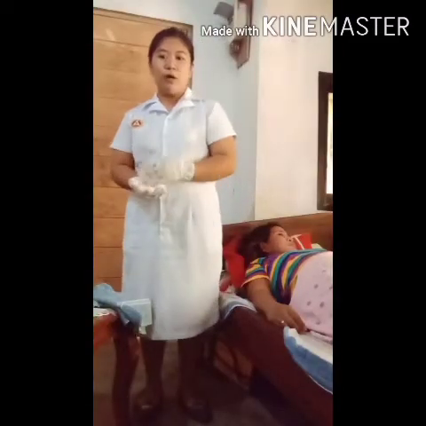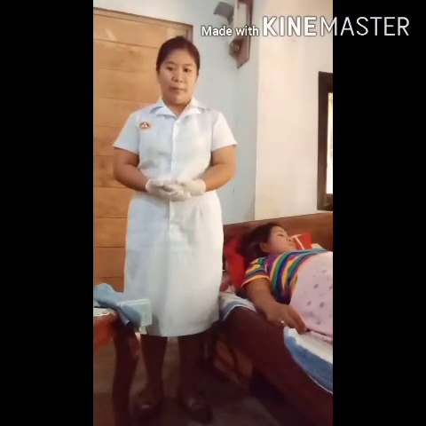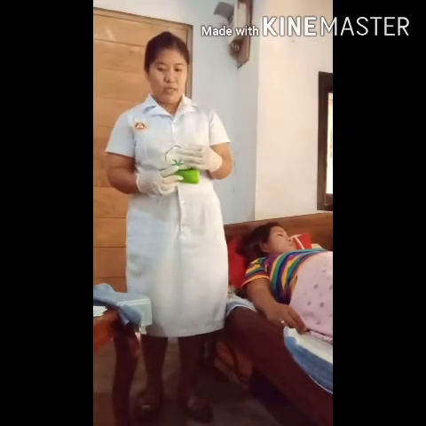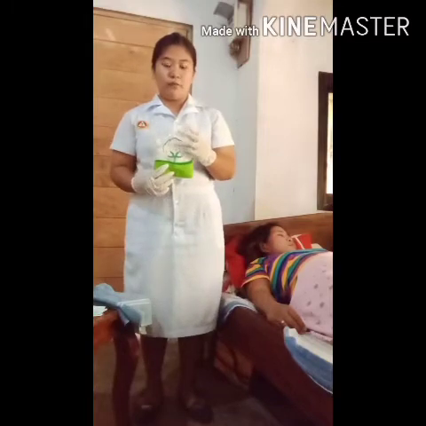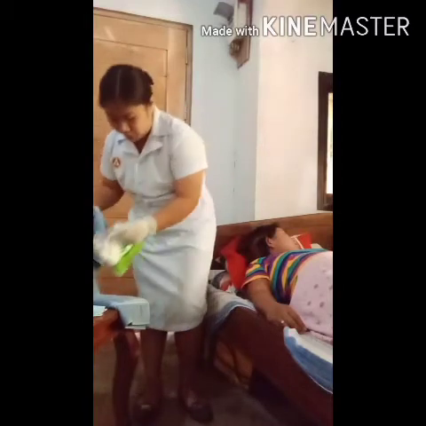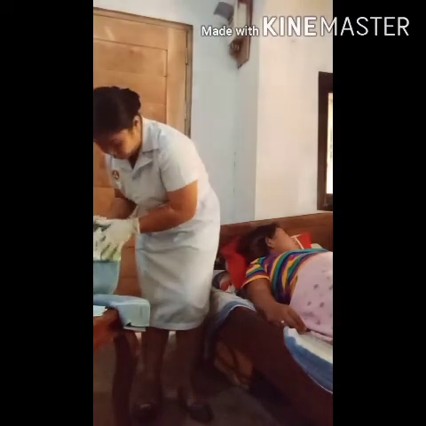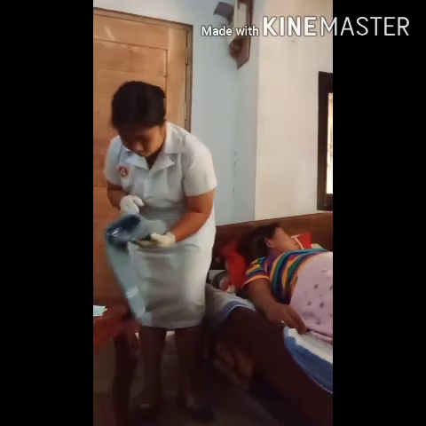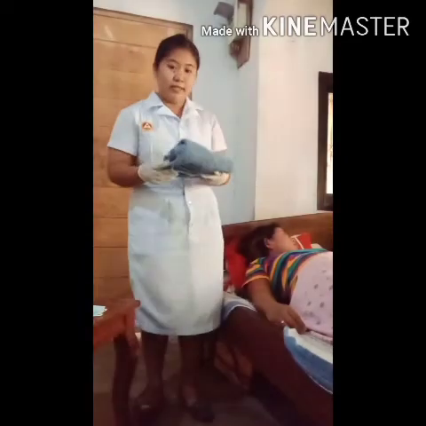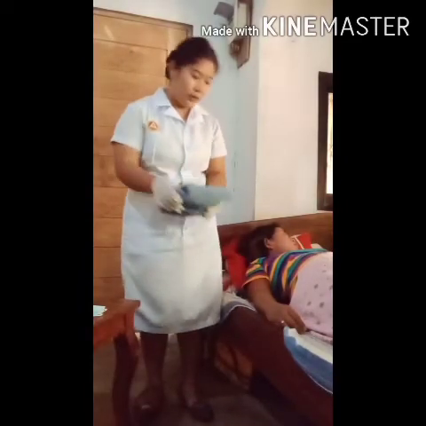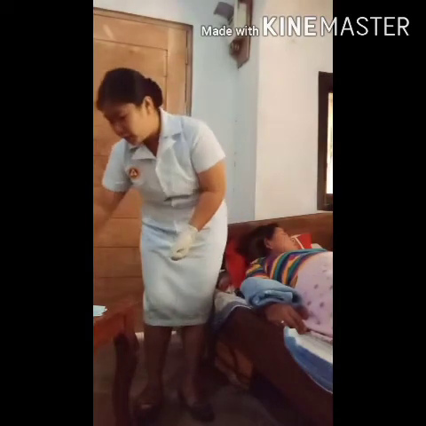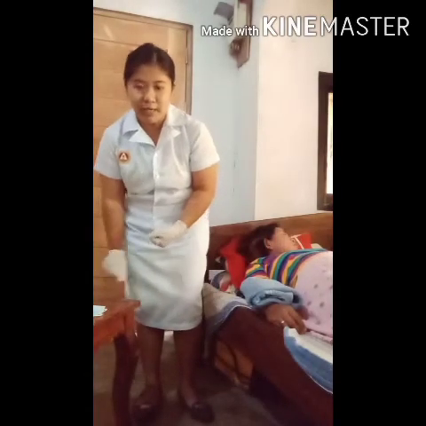And then next is for applying the commercial gel pack. Assuming that this is the commercial gel pack, and then we remove it from the freezer and secure it with a towel. And then place it on the injury of the patient, and secure it with the tape or the gauze as needed.